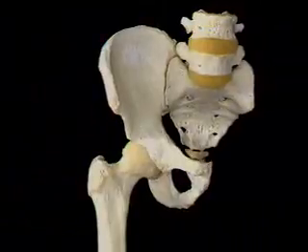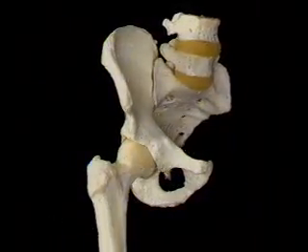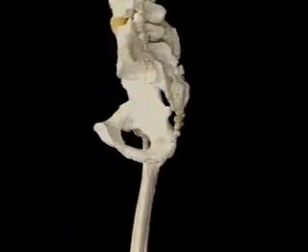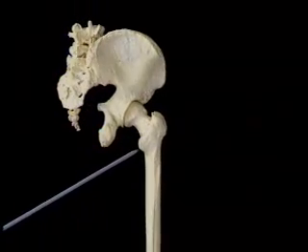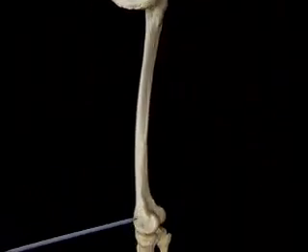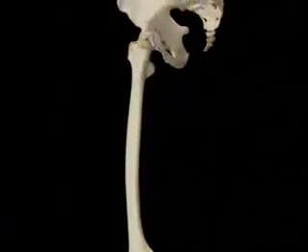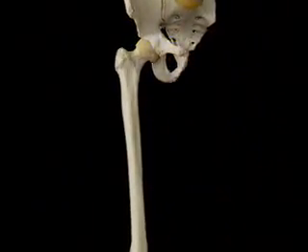The adducting muscles all arise from this region on the ischium and pubis. And they're all inserted along this line. The lowest one, gracilis, right down here on the tibia. Let's start with the named adductors.